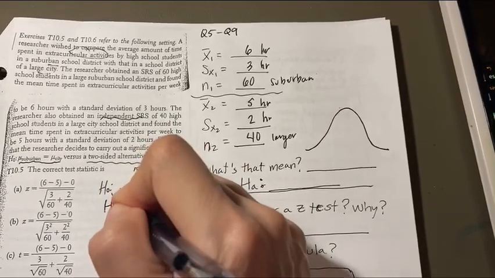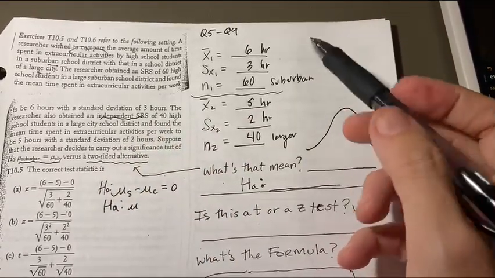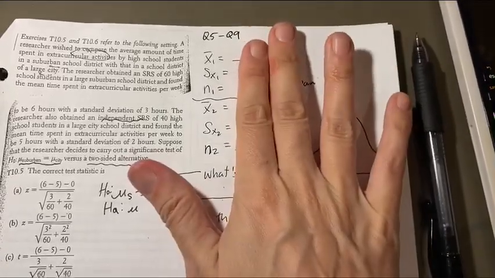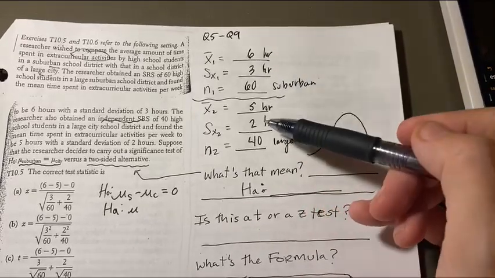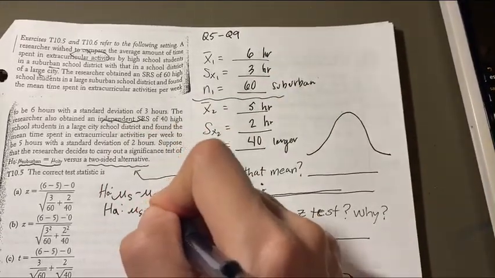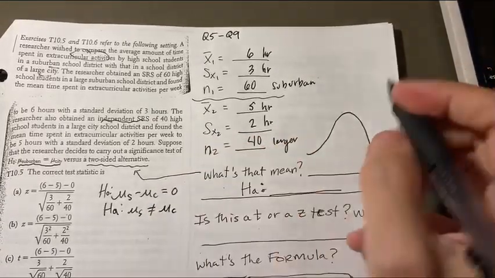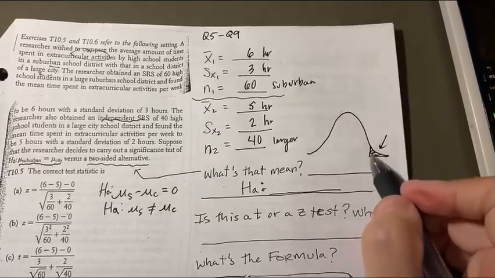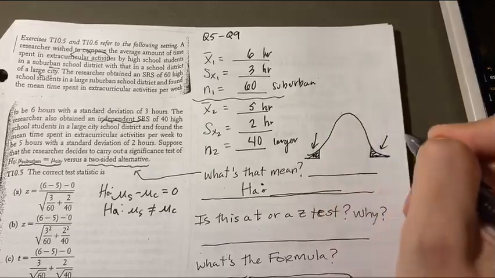They don't have a suspicion whether it's more in the suburbs or more in the city, because they haven't taken this data yet. They just want to know if the two are different. So if the suburbs were more, you'd get a p-value at least as extreme, or if the city were more, you'd get a p-value at least as extreme.